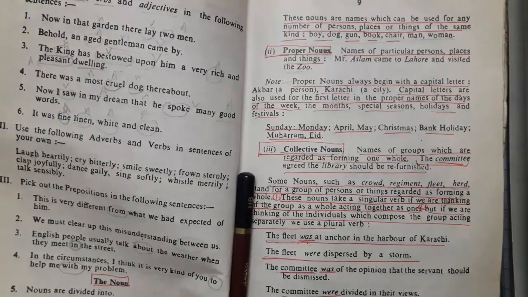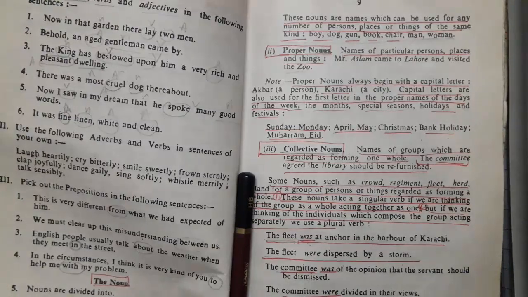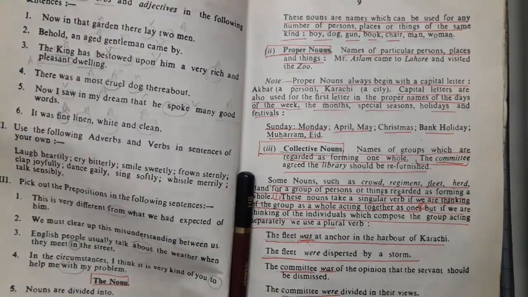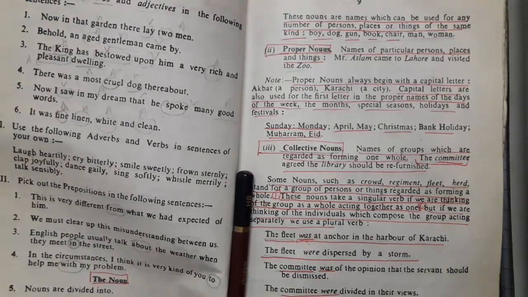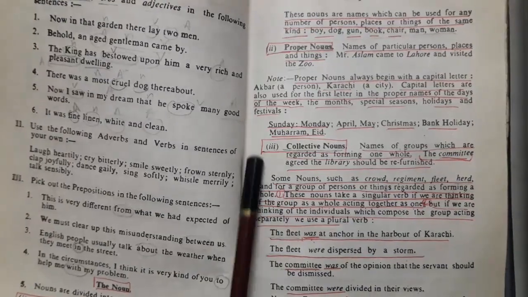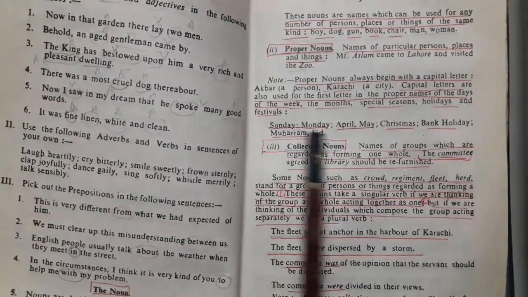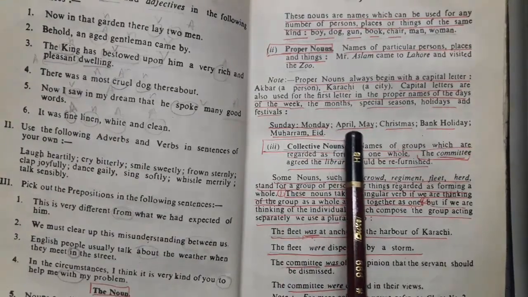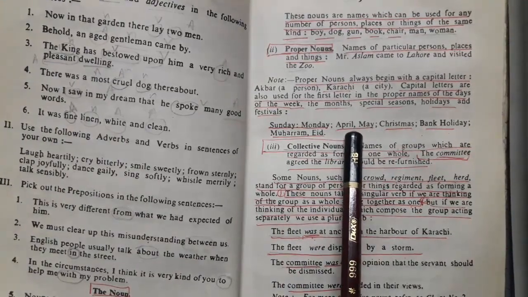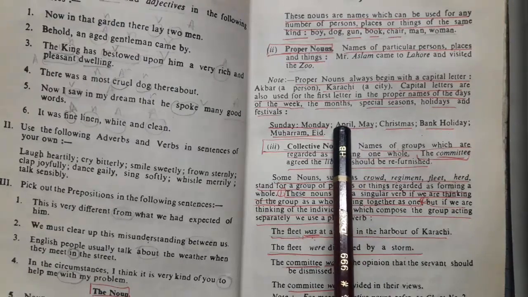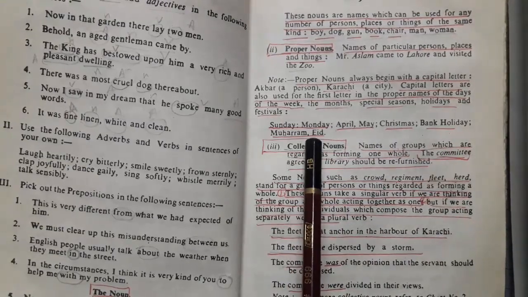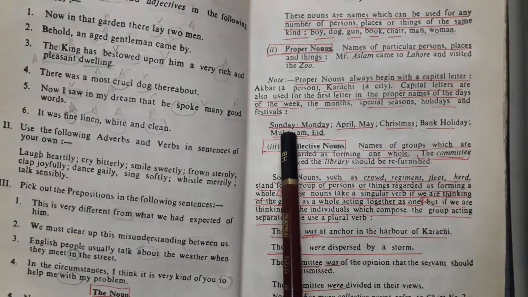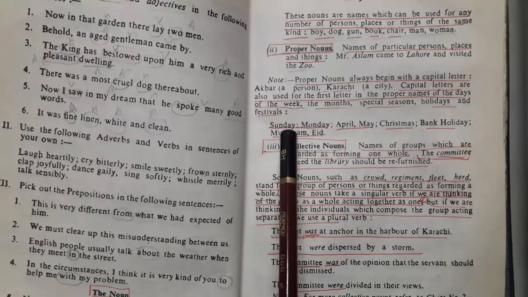And there could be names of the days of the week. Always when we are talking about the names of the days of the week, we will start them by writing in capital letter. Like in your book, you have Sunday, Monday, mentioned with capital letters. And the months of the year like April, May, June are also written with the first letter capital. And events like Christmas, Bank Holiday, Muharram, Eid all start with a capital letter. So it is very simple: a proper noun is the name of a specific place, person or thing.